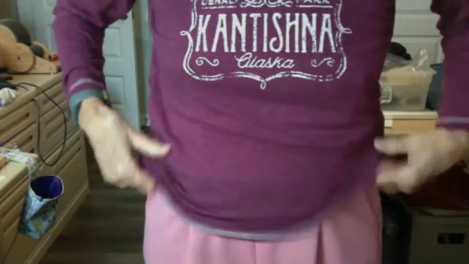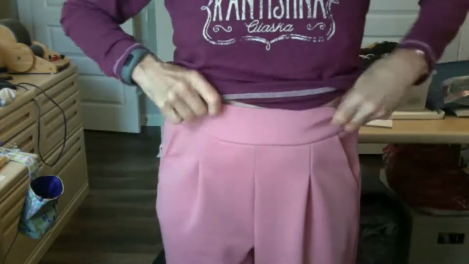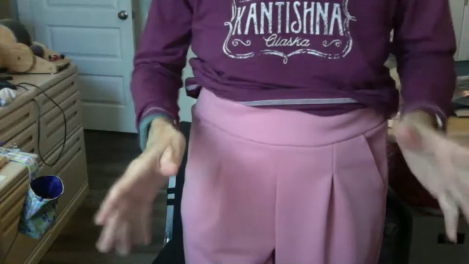I do have something. Okay, Cindy, let me spotlight you. I bought a pattern and it's from Russia. I wanted to see how this would work. You put your measurements in and you print out the pattern to your size. And I didn't do any alterations.